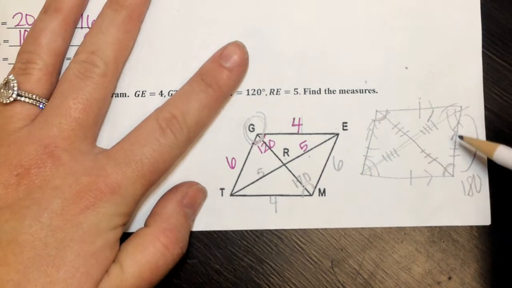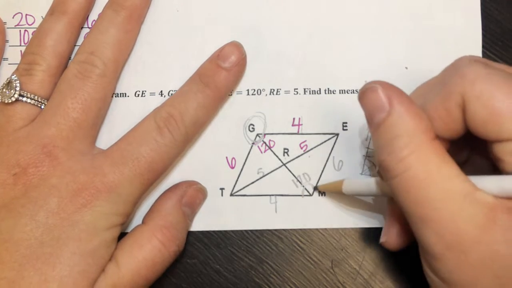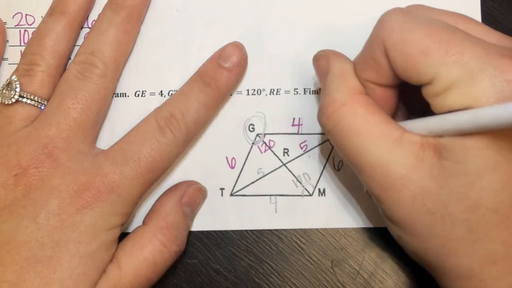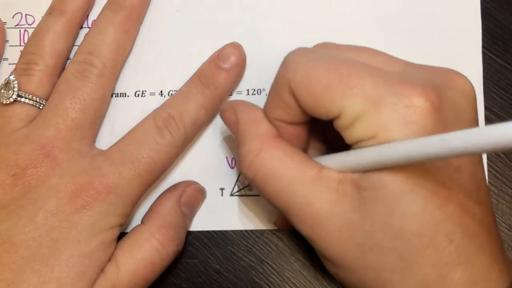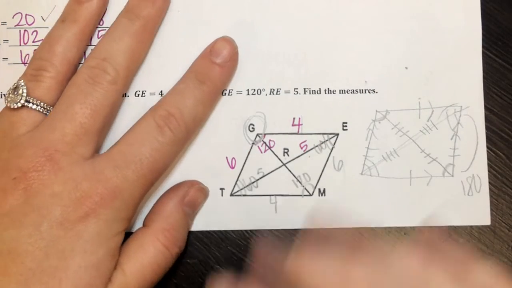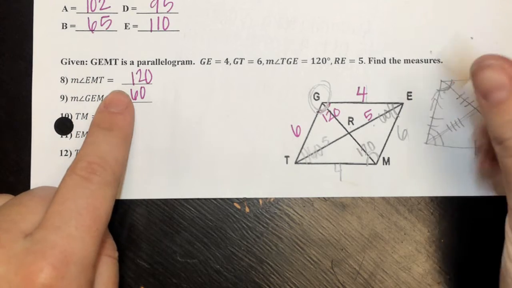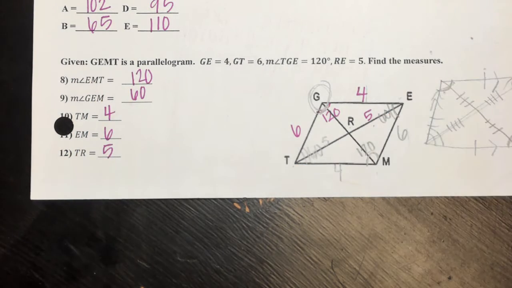If this angle is 120, this whole angle is also 120. And remember, consecutive angles have to equal 180. So if this is 120 and these two together have to be 180, that means this whole angle has to be 60, and that also makes this angle 60. Now let's ask and answer the questions. What is the measure of EMT? Well, we just did that. It's 120.